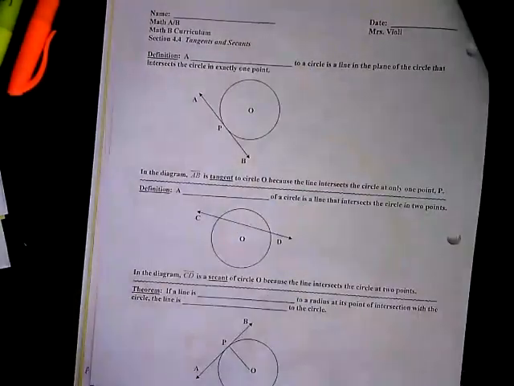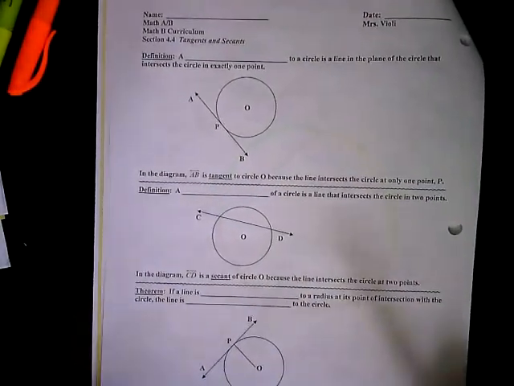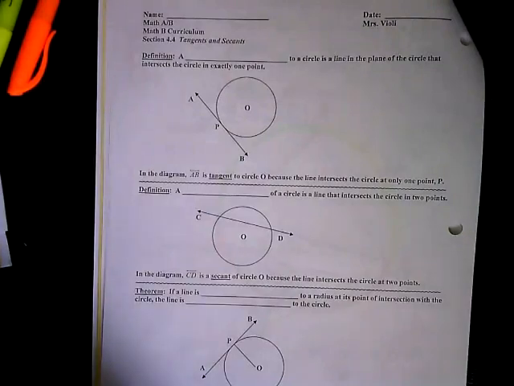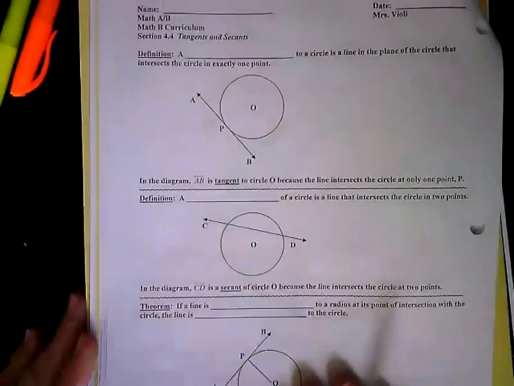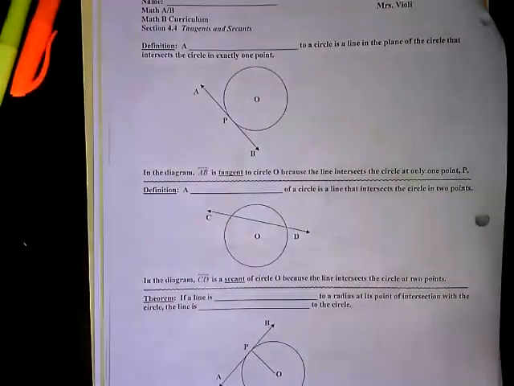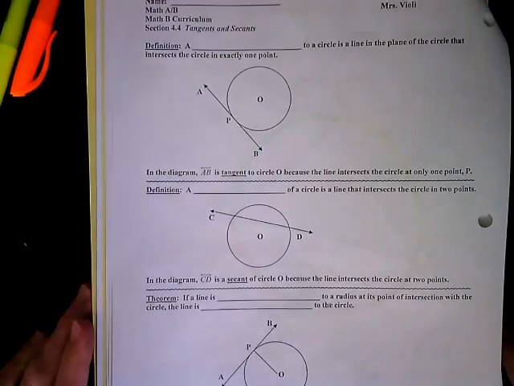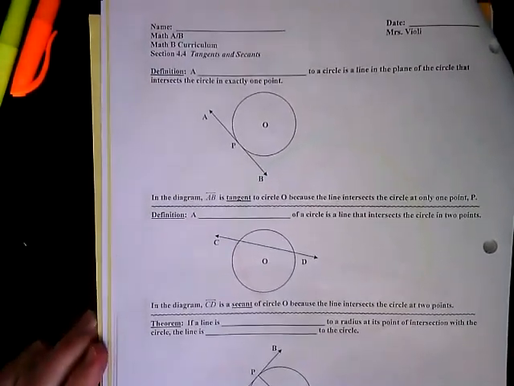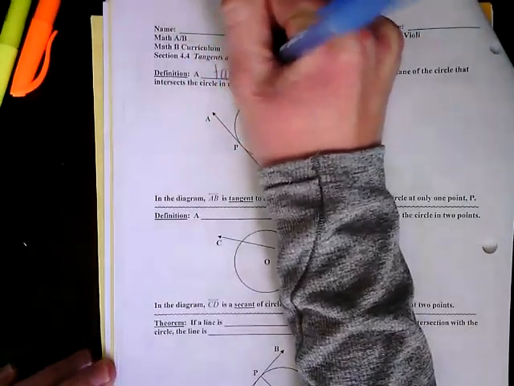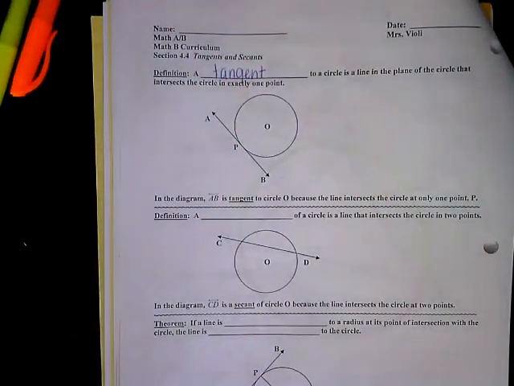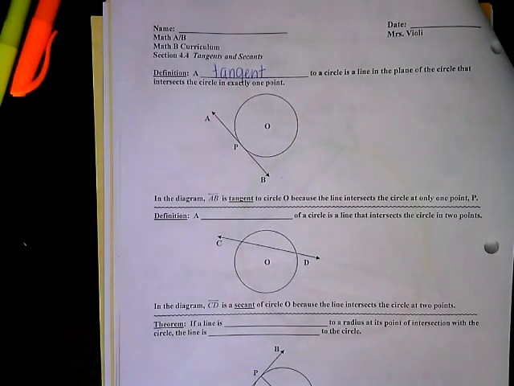All right, so now we're going to talk about tangents and secants. I'm going to put some stuff underneath to make this a little bit easier to see. Our first definition is a tangent. A tangent to a circle is a line in the plane of the circle that intersects the circle in exactly one point.